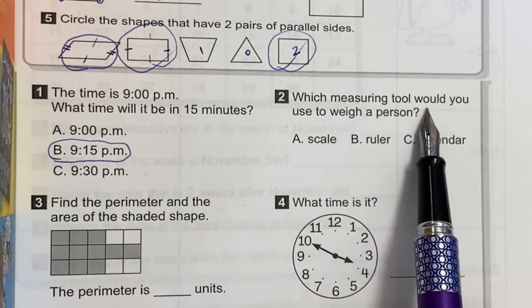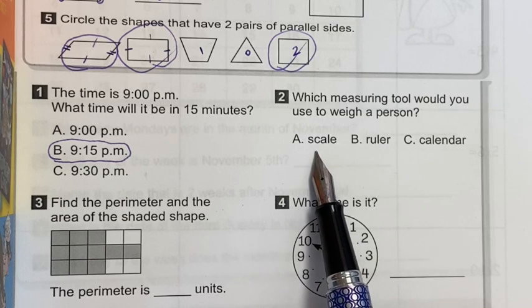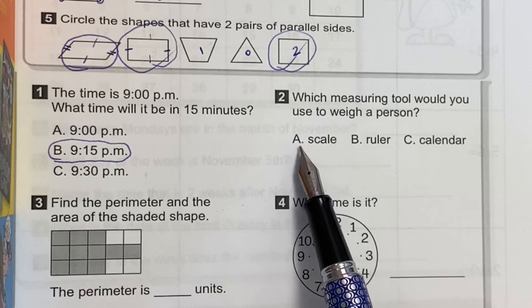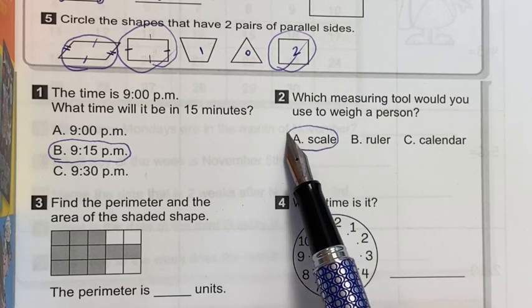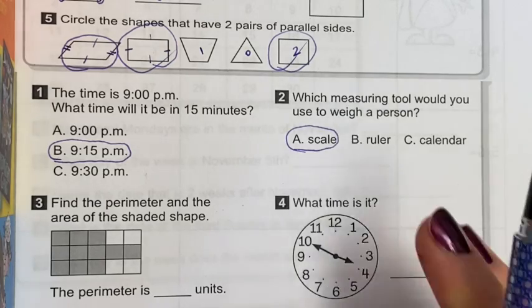Which measuring tool would you use to weigh a person? So if you're going to weigh a person, what do you use? Do you use a scale? Do you use a ruler? Or do you use a calendar? Well, usually we'd use a scale. I don't think you could measure someone's weight with a ruler.